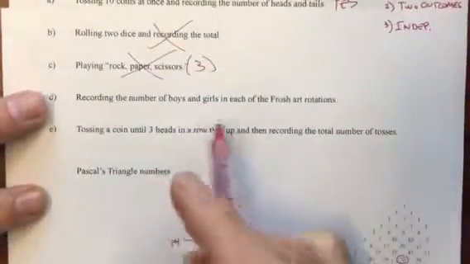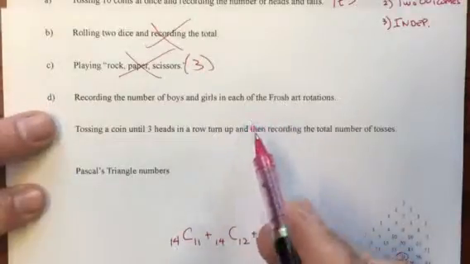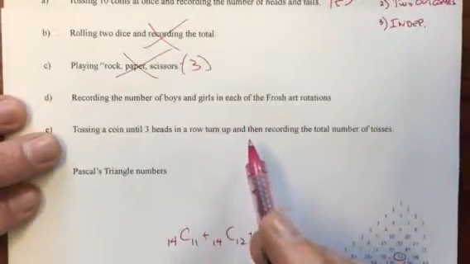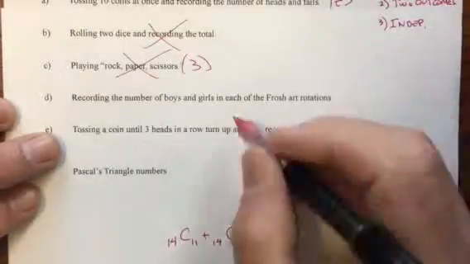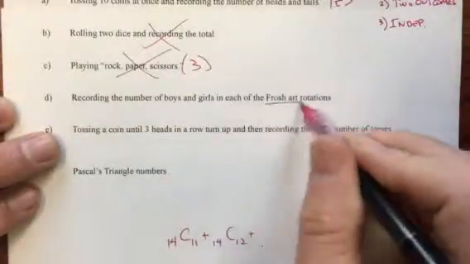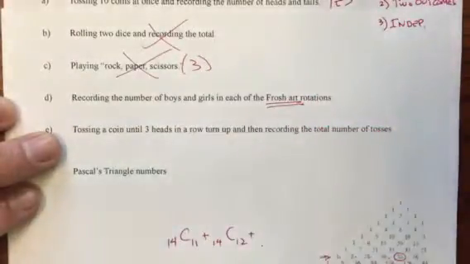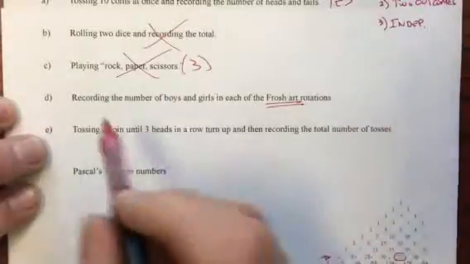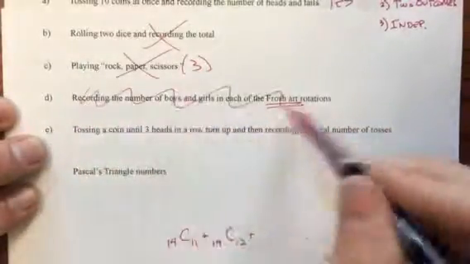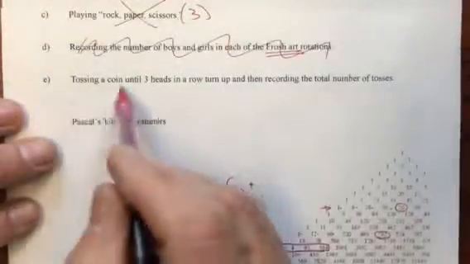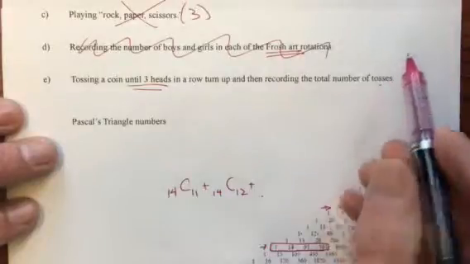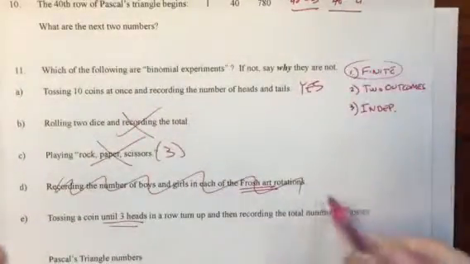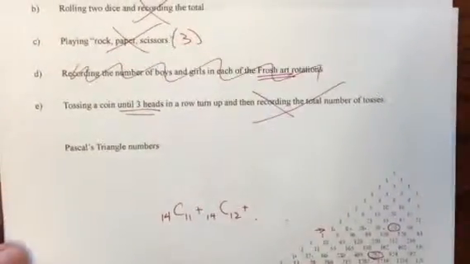Recording the number of boys and girls in each of the Frosch art rotations. That is not, because you don't know how many students are in the Frosch art rotations. And yeah, it's just a poorly worded question. We are going to just throw that one out for several reasons. But tossing a coin until 3 heads in a row turn up and recording how many tosses it took you to get there, that is not necessarily finite. So that is also no good. Okay? So that was a breeze through. Hopefully that is helpful.